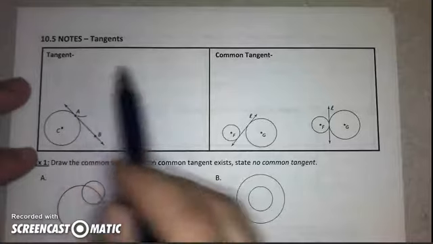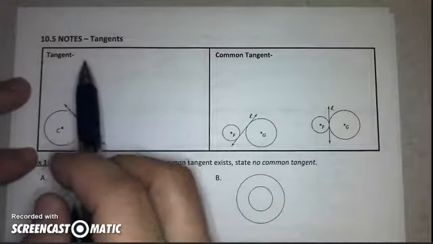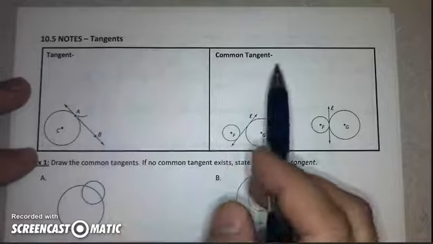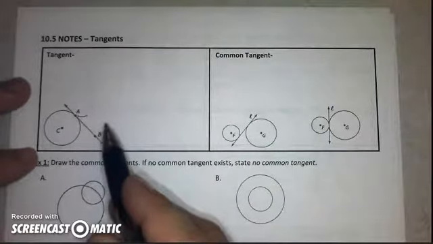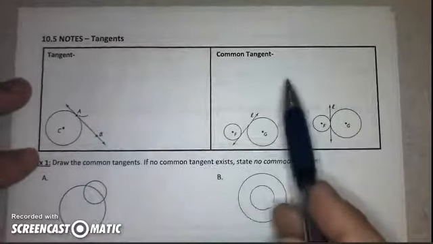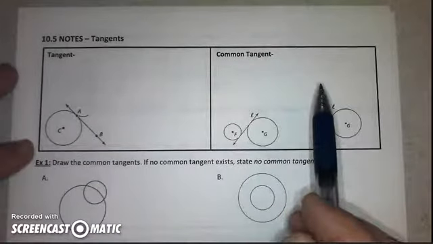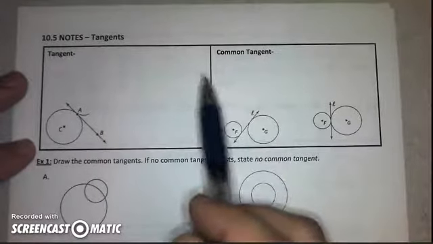So you'll notice these two boxes are for the vocabulary terms tangent and common tangent, and then we'll talk about what a point of tangency is. But if you have not filled these out, make sure you look in your textbook and find those definitions. We're going to talk about those next.